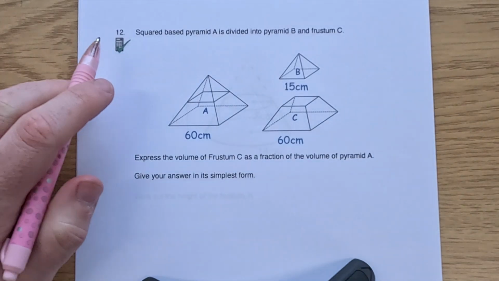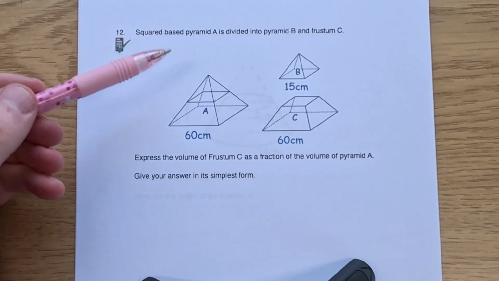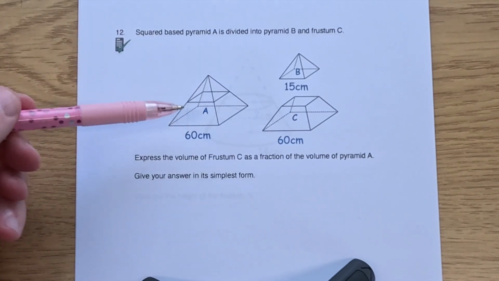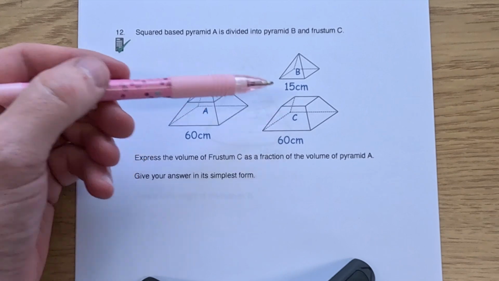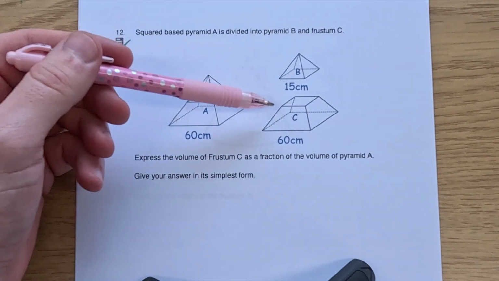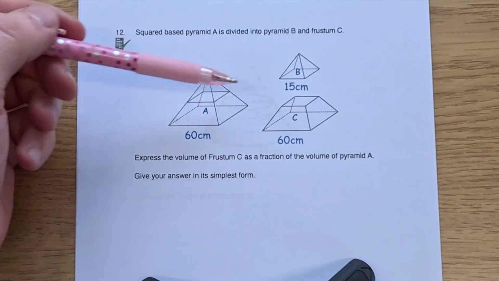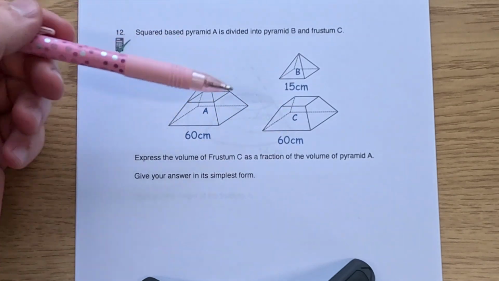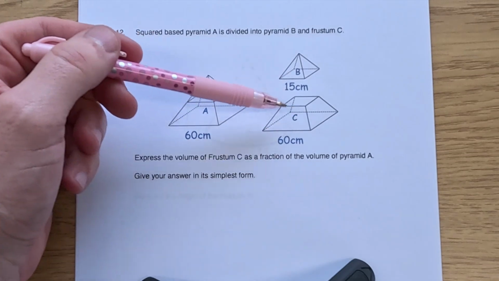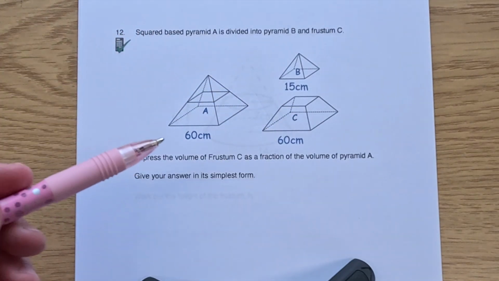Okay, let's have a look at our next question, question number 12. Question number 12 says, the square base pyramid A is divided into pyramid A and frustum C. We've been asked to express the volume of frustum C as a fraction of the volume of the pyramid A. So in other words, what fraction of the volume of pyramid A is frustum C? And we've been asked to give our answer in its simplest form.